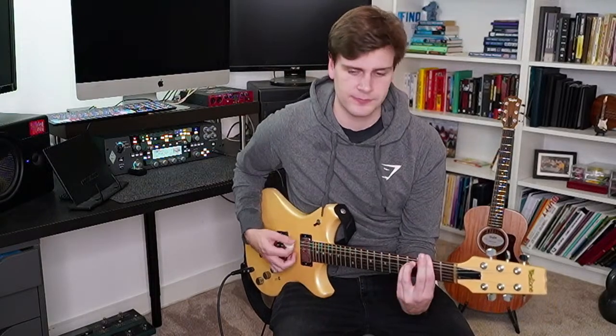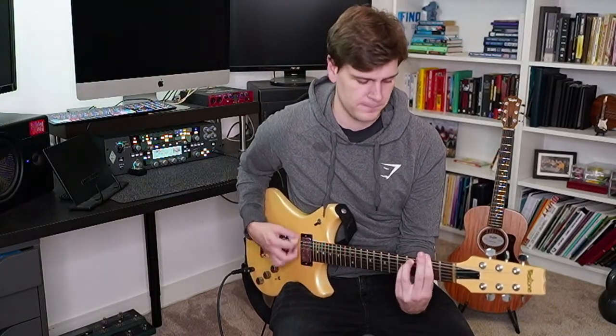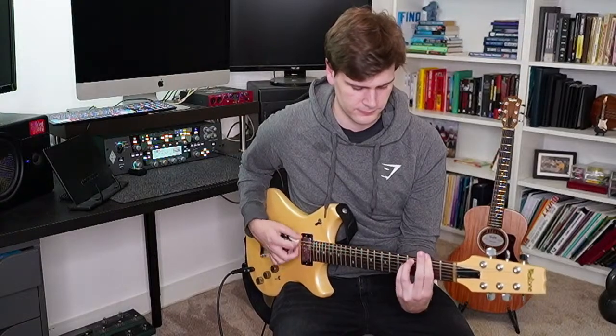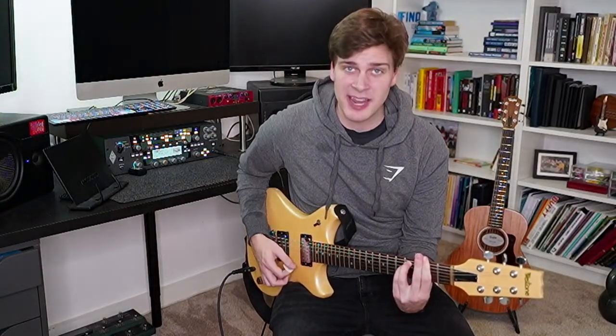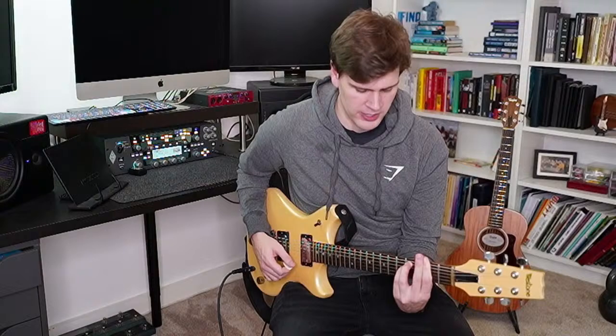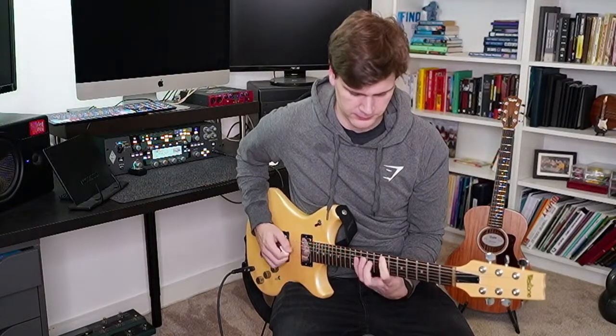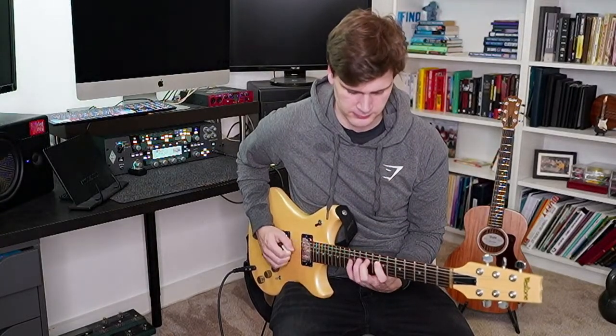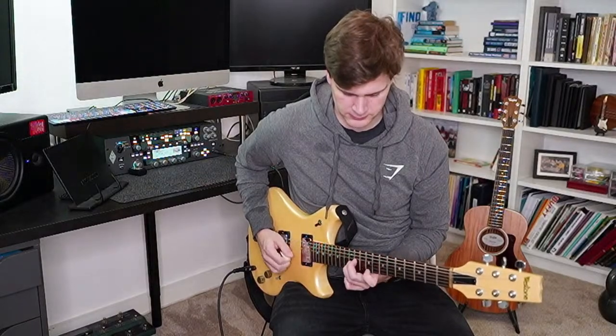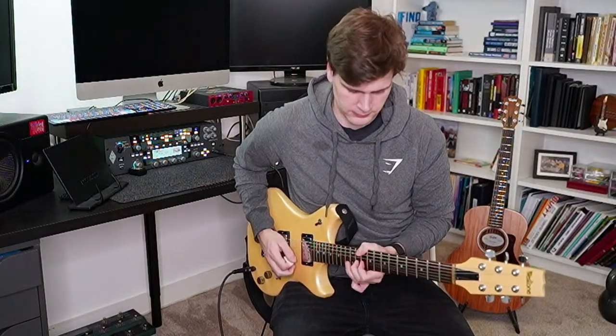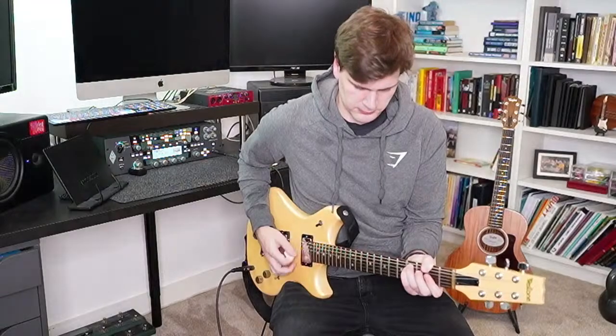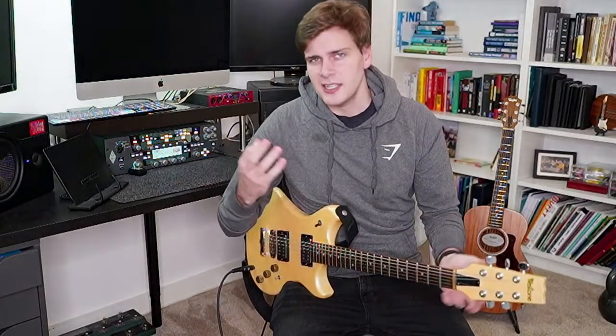Okay, so if I play E major over this F sharp minor chord, they sound a little bit disconnected. And it's kind of because I started from an E note.